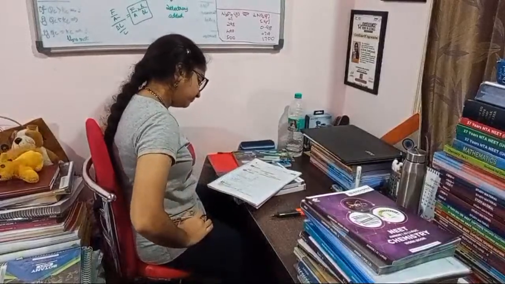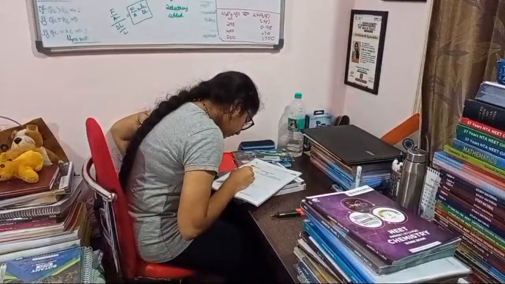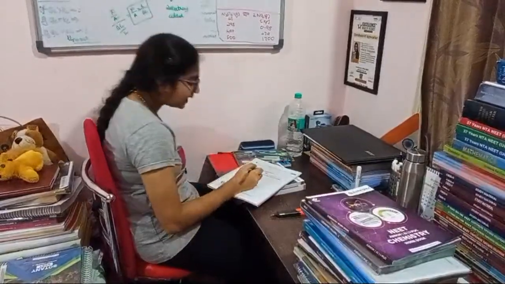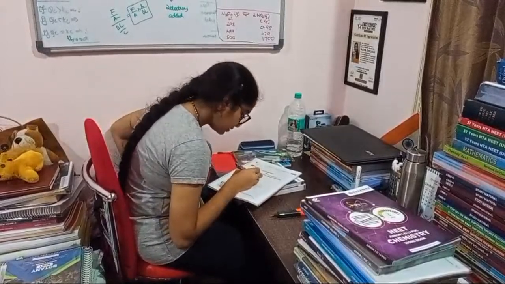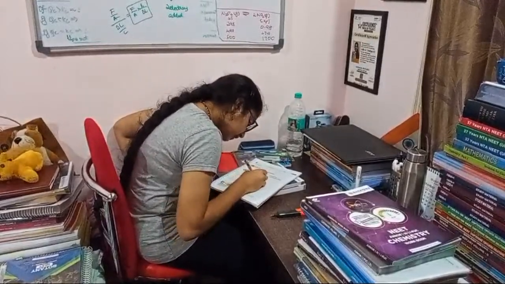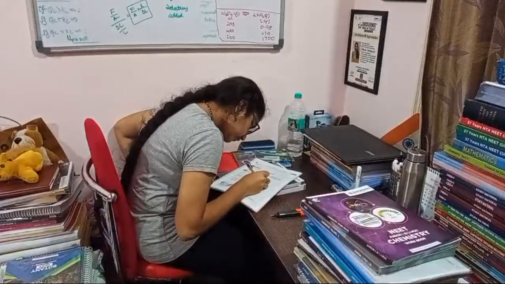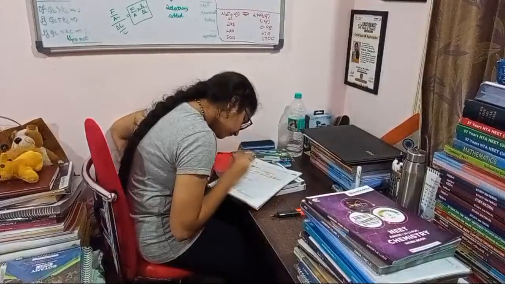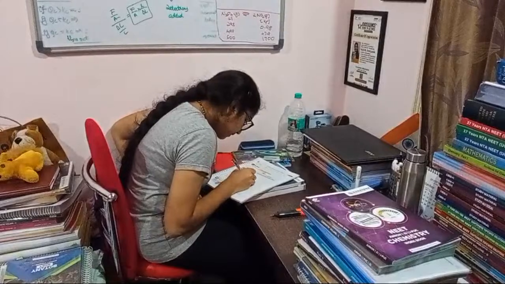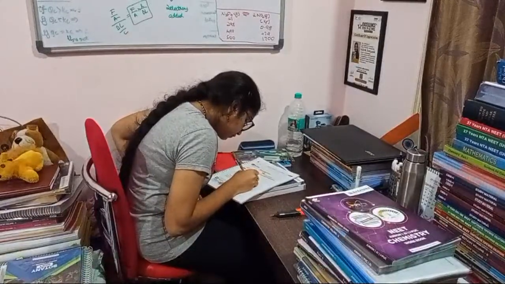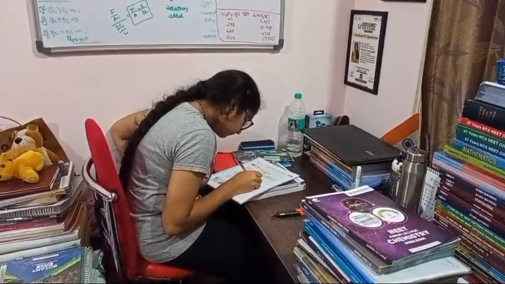Now we have certain relations among various elastic constants. Relation between Y, K, and sigma: Young's modulus of elasticity, Bulk modulus, and sigma. That is Y equals 3 times K into the bracket 1 minus 2 sigma. Then relation between Y, eta and sigma: Y equals 2 times eta into 1 plus sigma.